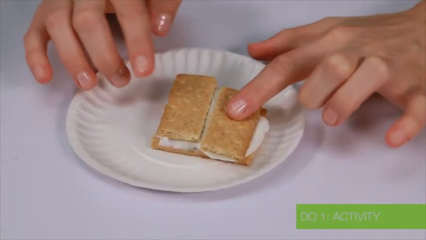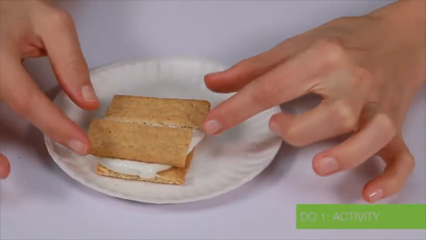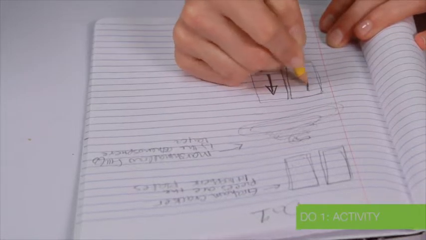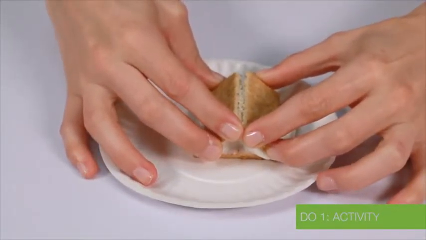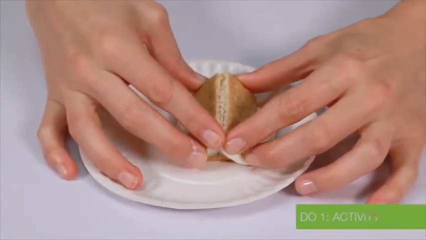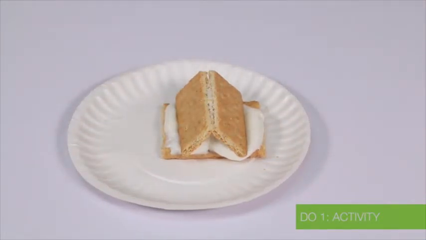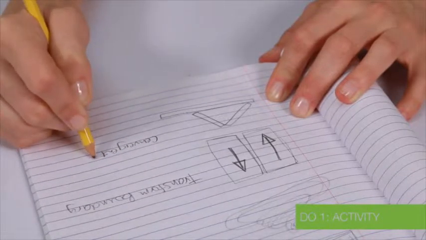top. For transform boundaries, students will slide 1 cracker one direction and the other cracker in the opposite direction, then diagram the model. For convergent boundaries, students will move the 2 small graham crackers toward each other so that they form a small upside-down V on top of the marshmallow fluff. They will then diagram the model.